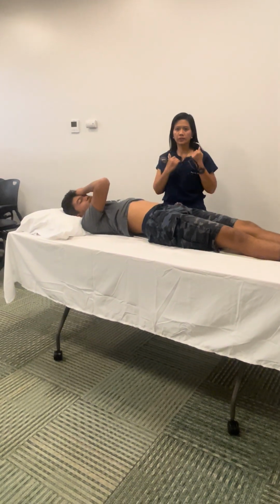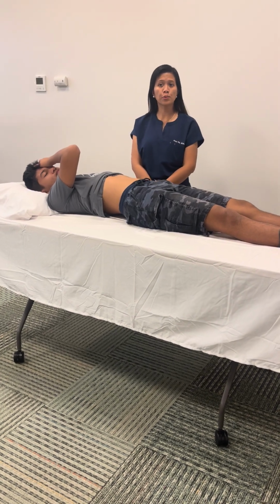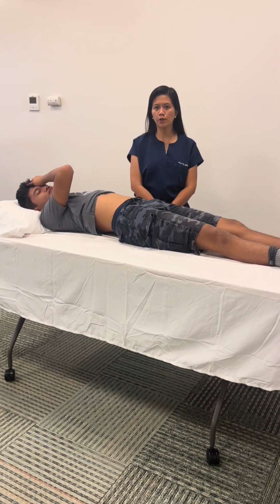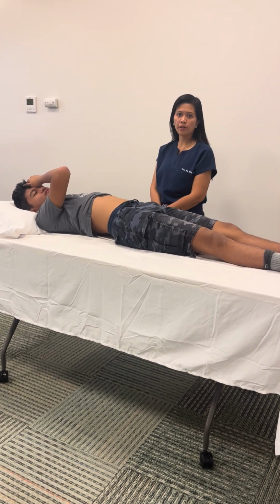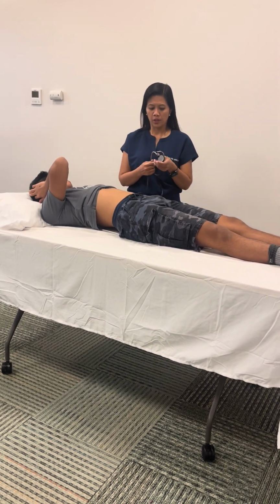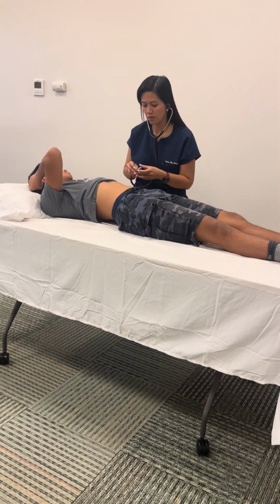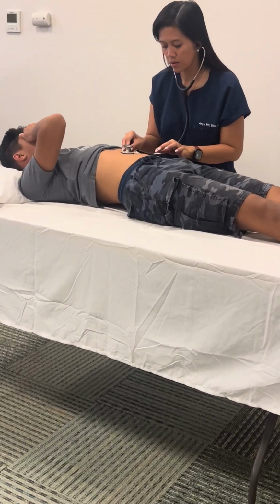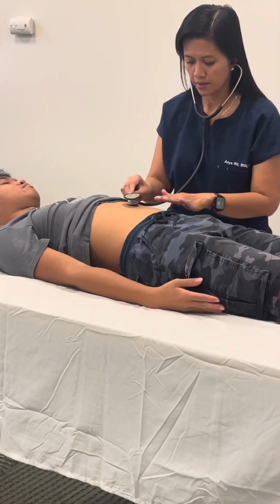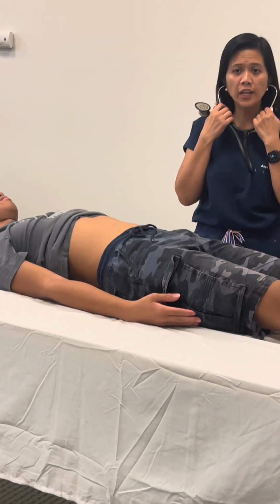And then next you will go to listen to the aorta, which branches down right above the patient's abs, right over the umbilicus, with both the diaphragm and the bell. Okay, and then after that, you would go on.